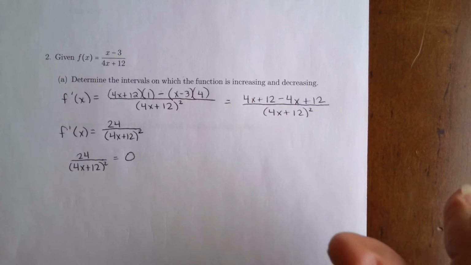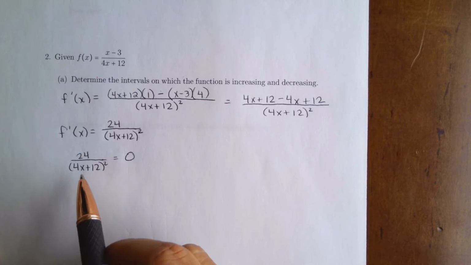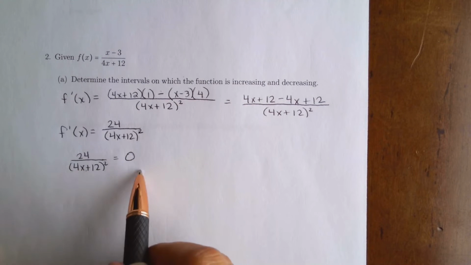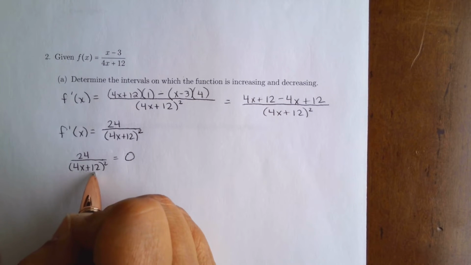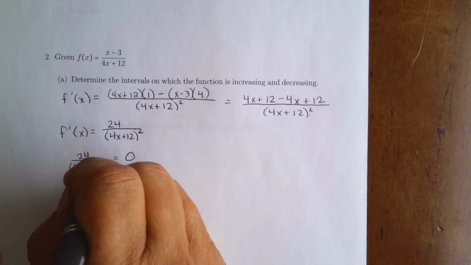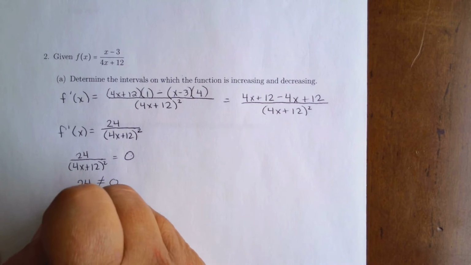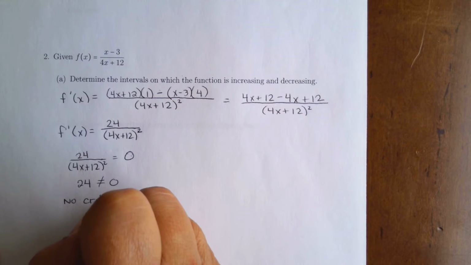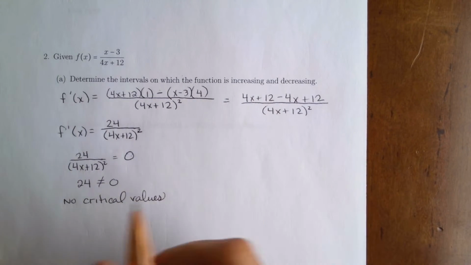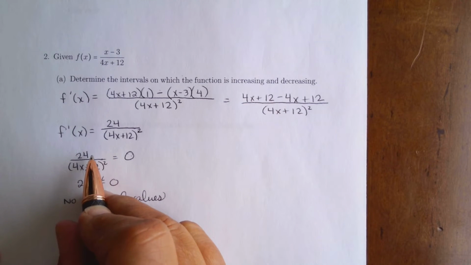All right, so we have to remember what happens when we have no variable up here. Always when you have a fraction, whatever's in the bottom is going to go away because you can multiply this times 0. Remember, we're cross multiplying. So (4x plus 12) squared times 0 is 0. So we end up with 24 equals 0, which is not true. That just means there are no critical values. So our first derivative gave us no x. The only x's we would solve for are up here.